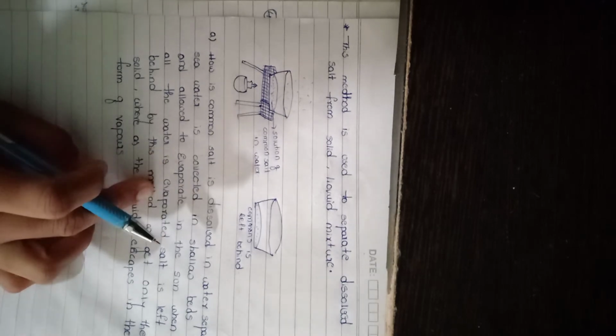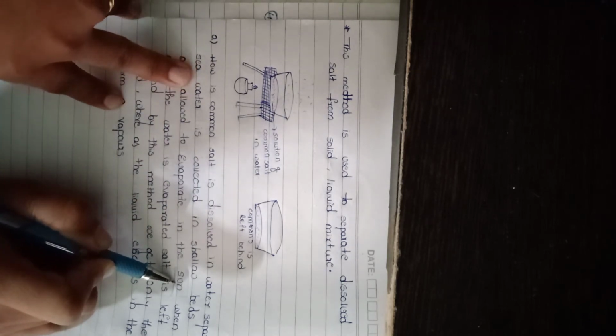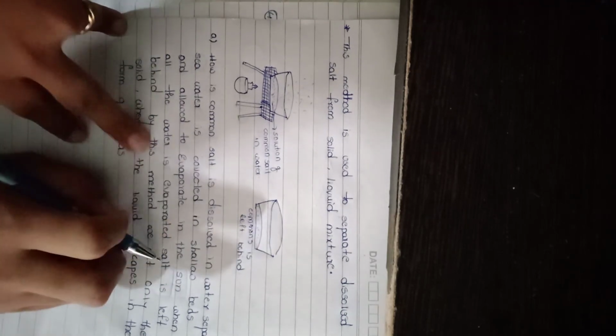When all the water is evaporated, the salt is left behind. By this method we get only the solid, whereas the liquid escapes as vapors. This is evaporation. Got it?